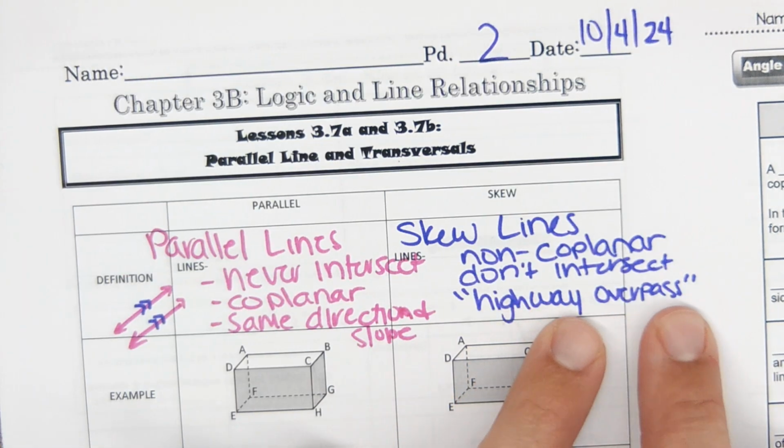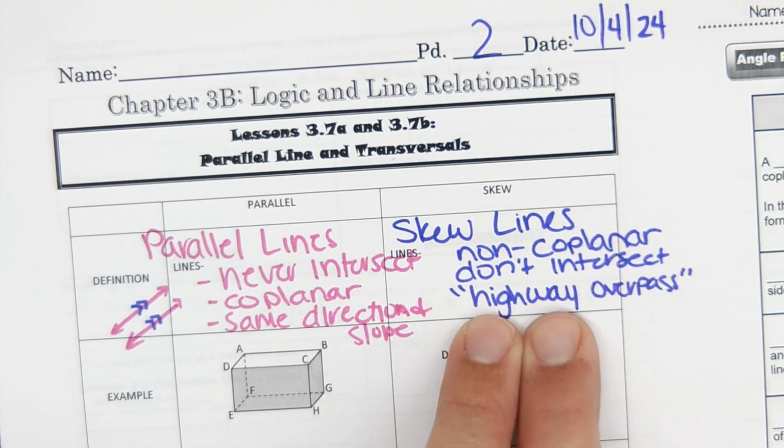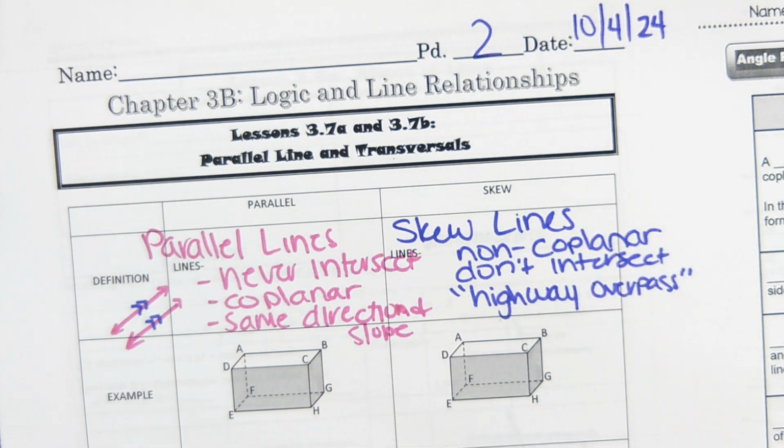I can't draw it on paper because paper is a plane, but envision a highway overpass with one road going underneath and then another road going on top. They never intersect. Those are skew lines.